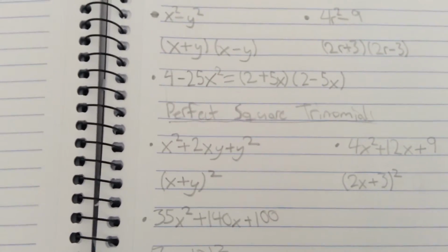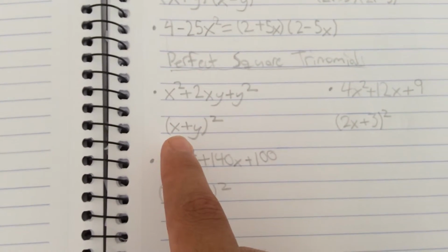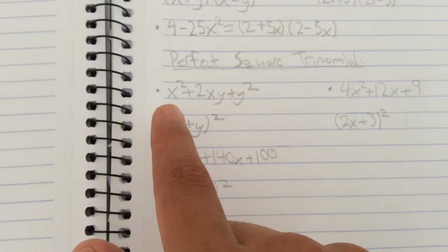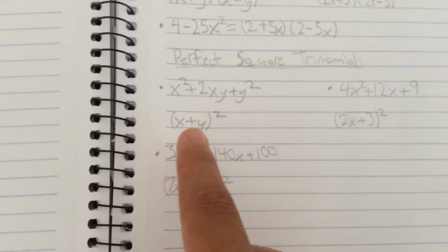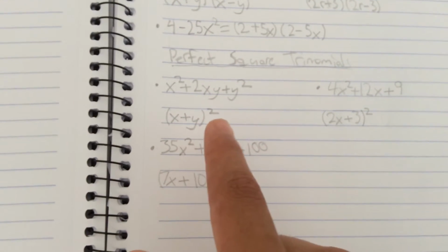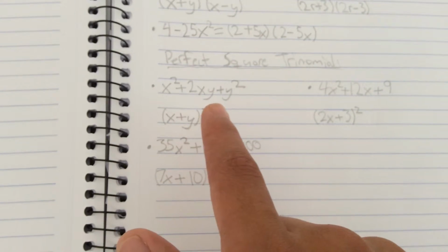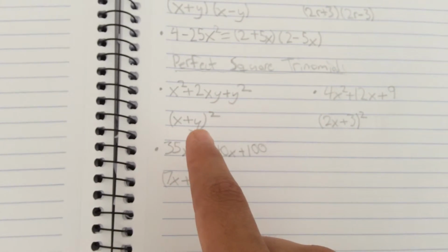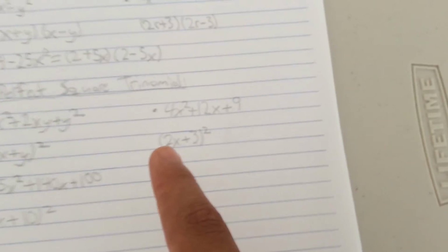Because we have to square x first. Here we can see it, x squared plus x times y times 2. Not x times y squared, x times y times 2, so 2xy, plus we square y. Let's go to the next one.